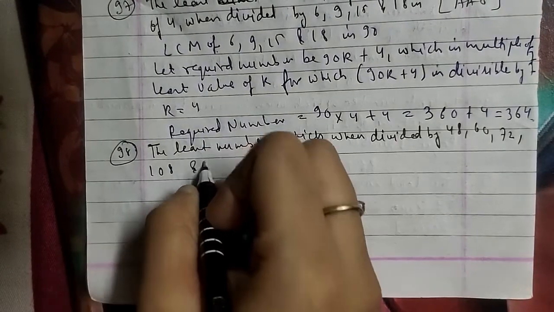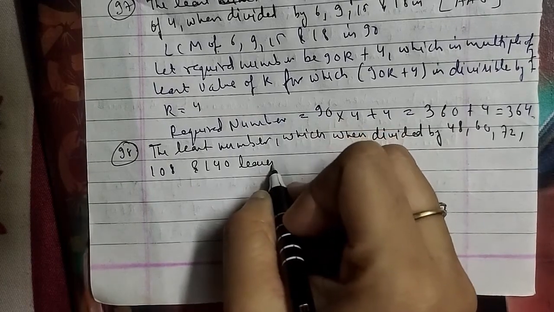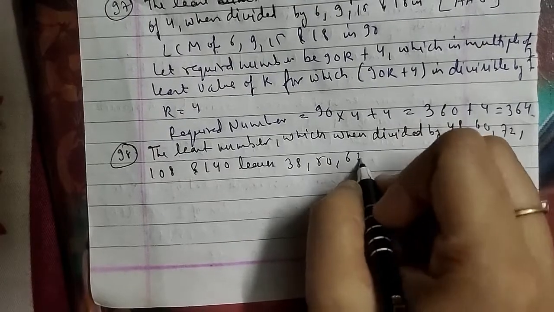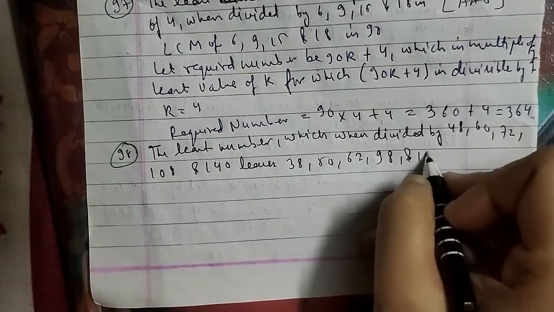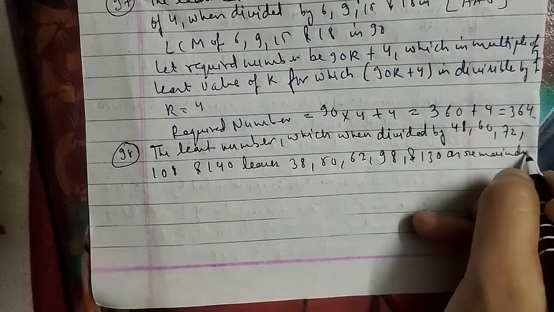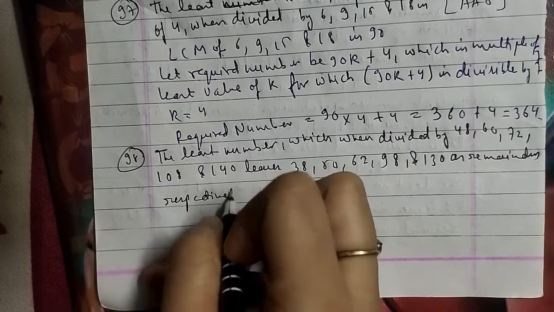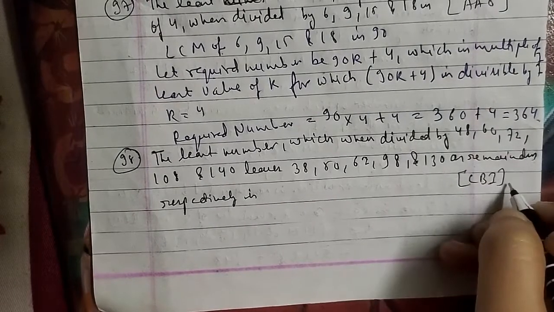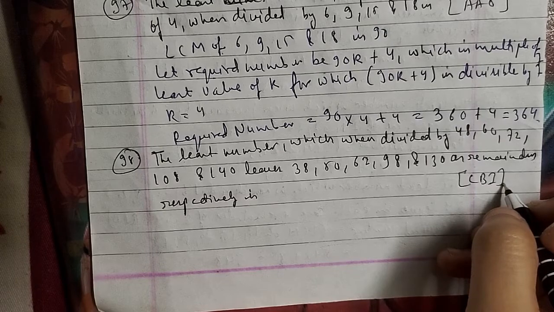108 and 140 leaves 38, 50, 62, 98 and 130 as remainders respectively is. This has been asked in CBI examination paper as well. So we will go ahead and solve it.